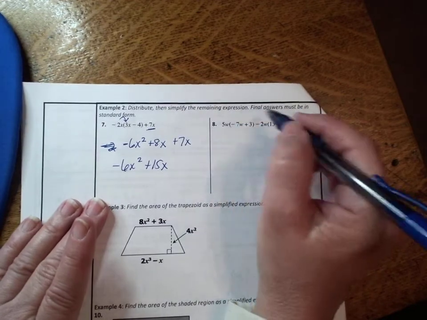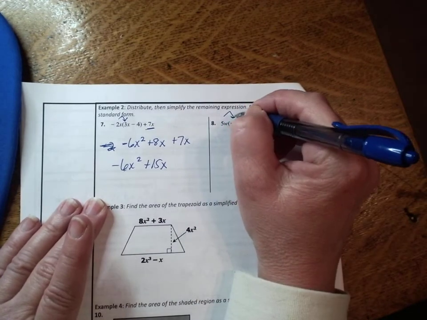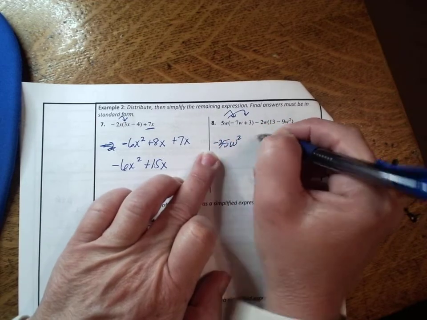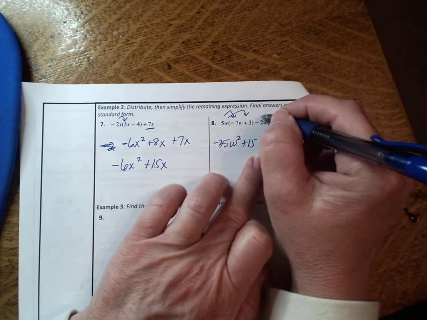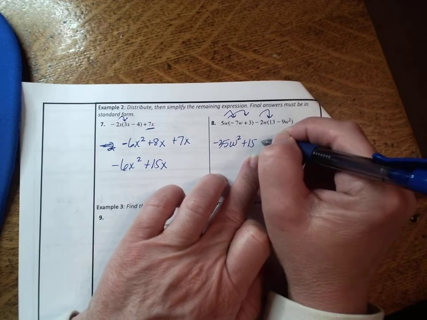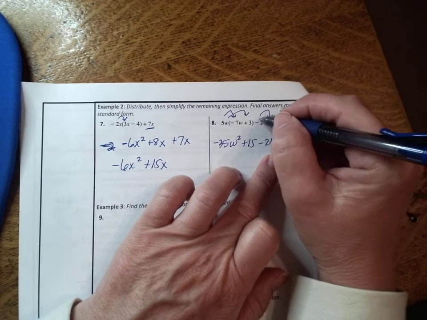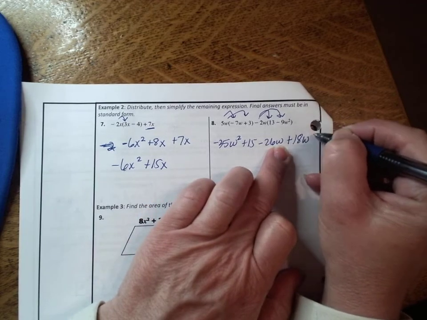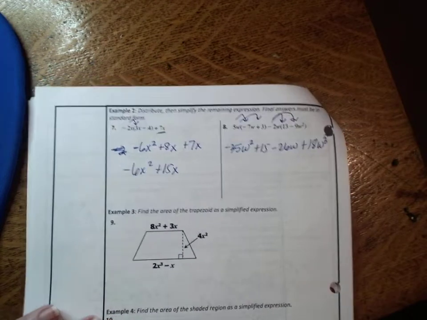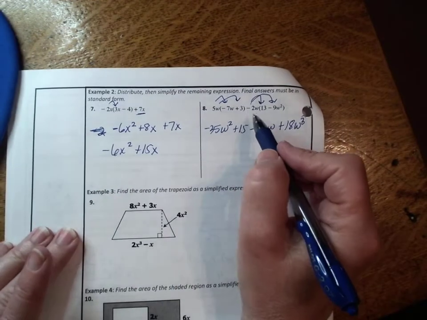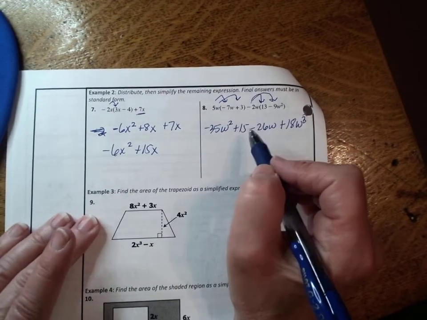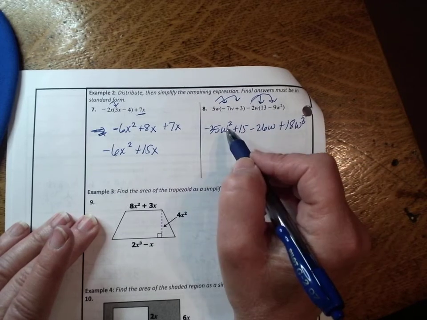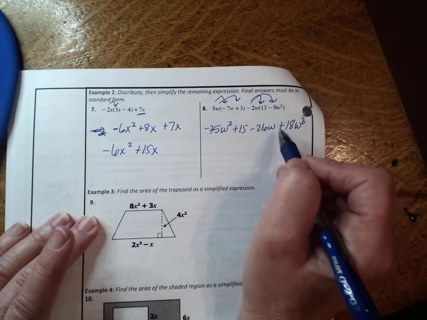This one you're going to distribute twice, then combine like terms, if there are any like terms. So this is going to be a negative 35w squared plus 15 minus 2w times 13. So that's a negative 26w. Negative 2w times a negative 9w, positive 18w cubed. Okay, so this is just like distributing your signs. Be careful of your signs. And then your exponents. You need to add your exponents. Okay, now combine like terms. Okay, we have a square, but we have a cube here. So that's going to be our leading one.